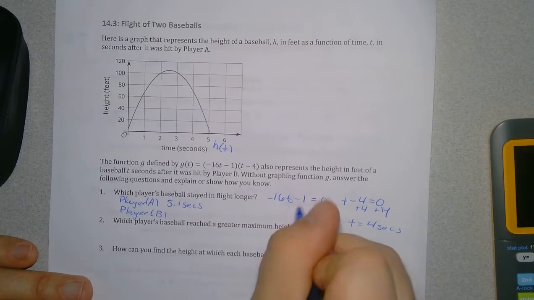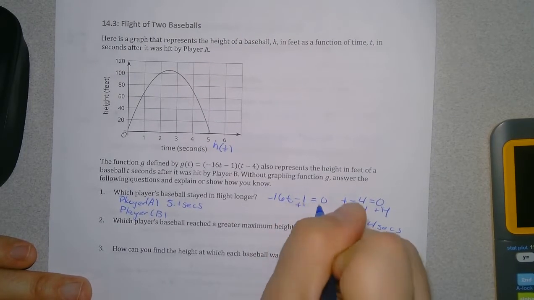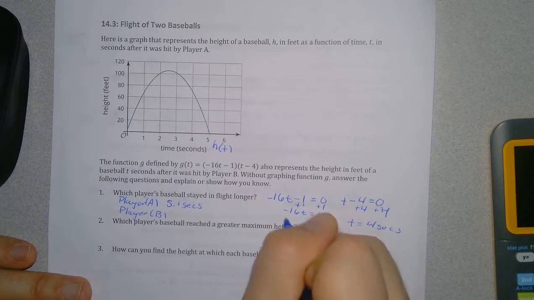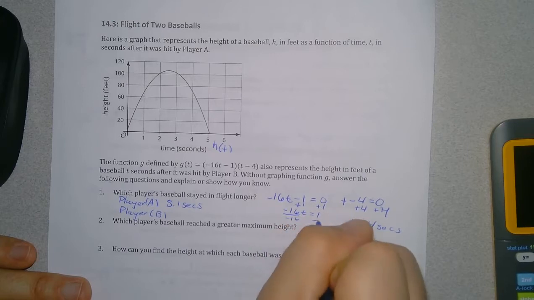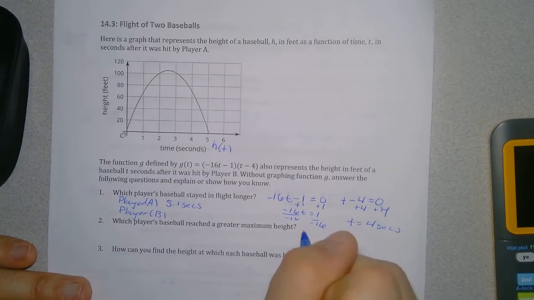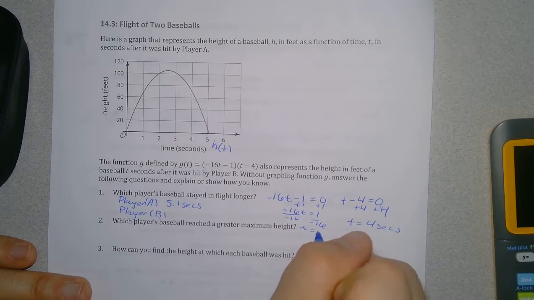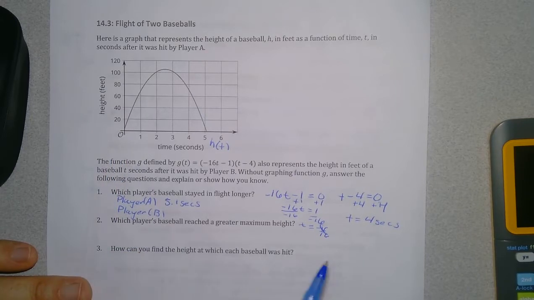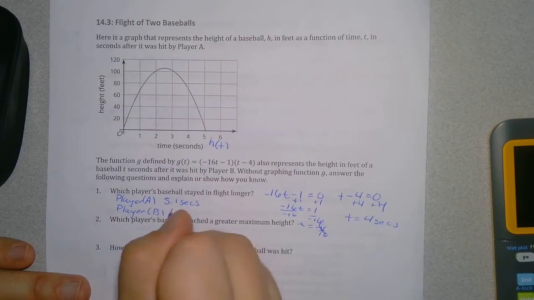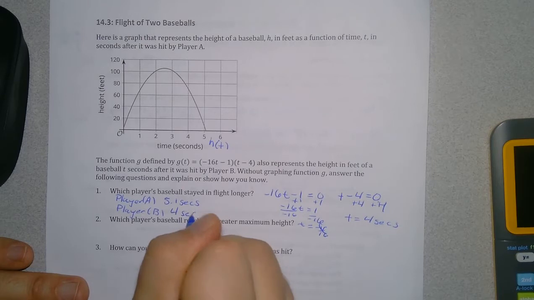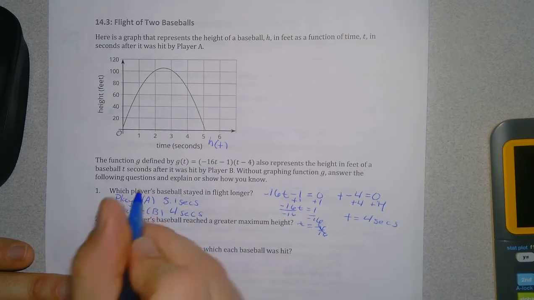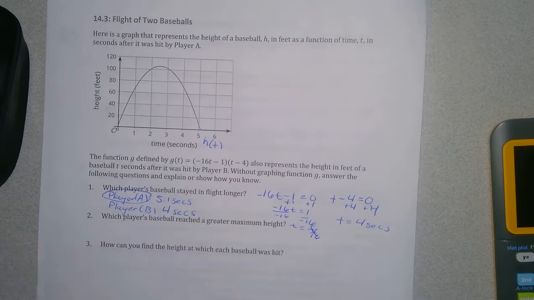And then here, I could add 1 and add 1 and get negative 16t equals 1. Then divide by negative 16 and get t equals negative 1/16 of a second, which doesn't make sense in our domain because that would be going back in time. So this would be 4 seconds. So to answer it, which player stayed in flight longer? It'd be player A.